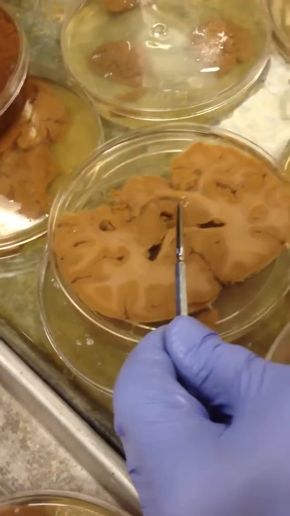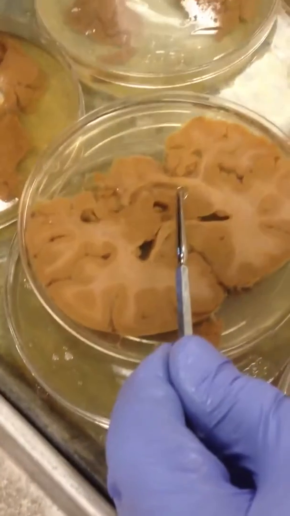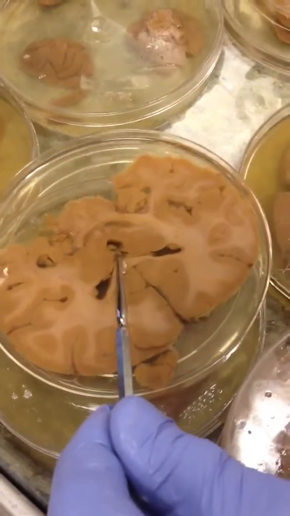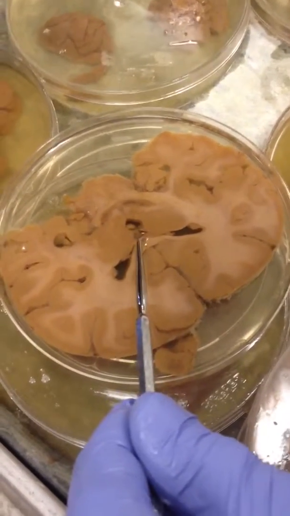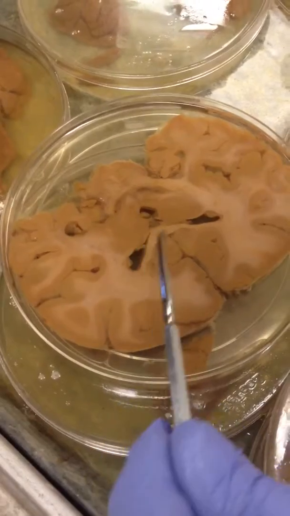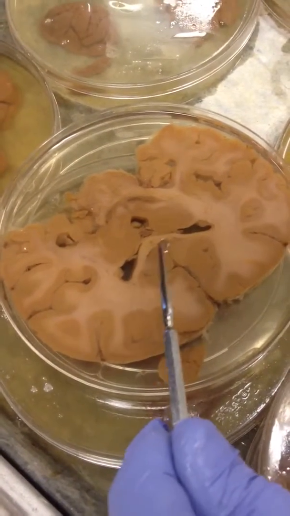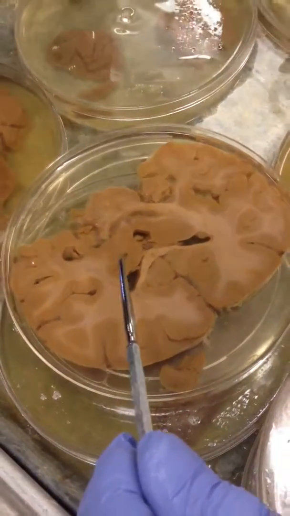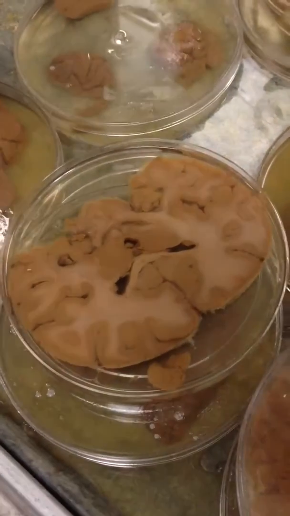What's that? Substantia nigra? That's correct. What's this? Cerebral... Well, what are these? What's this? That's right. What's this? Anterior horn? Correct, the body of the corpus callosum. Okay. That's like the ending.